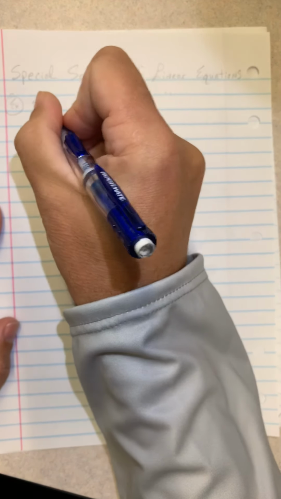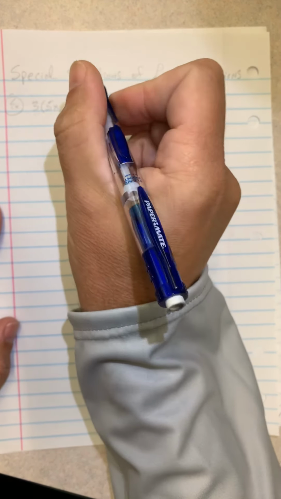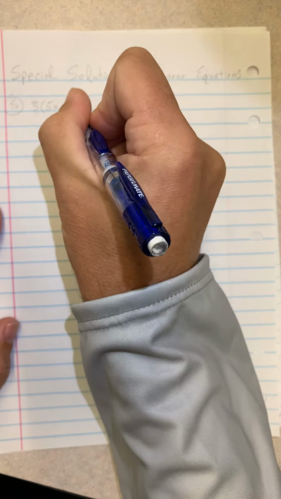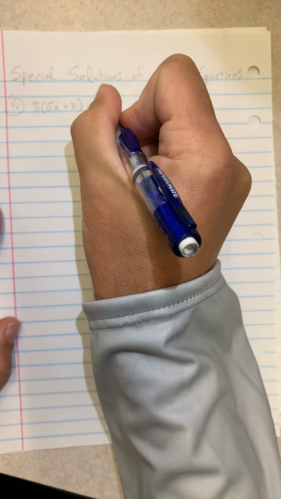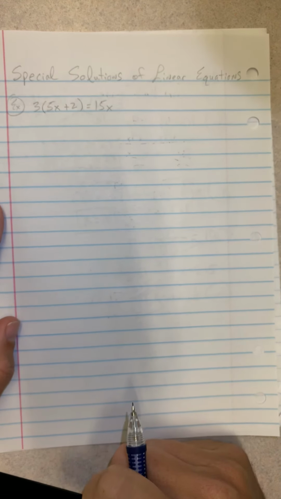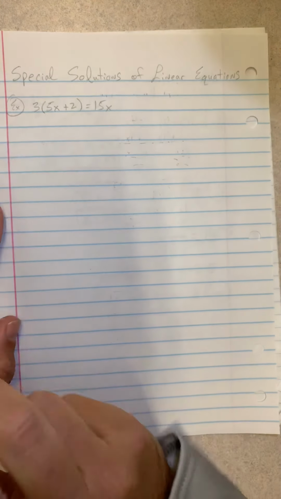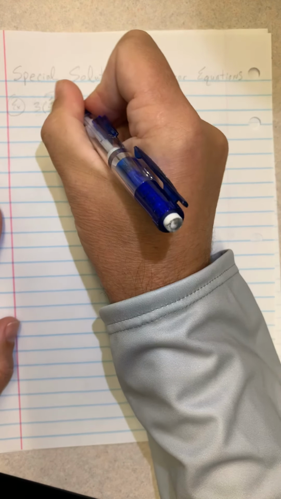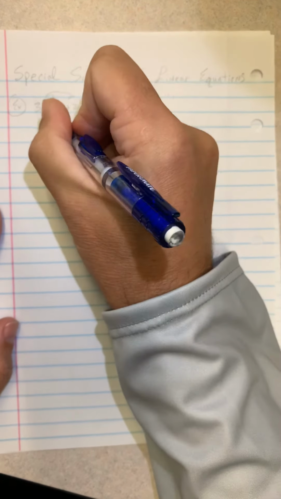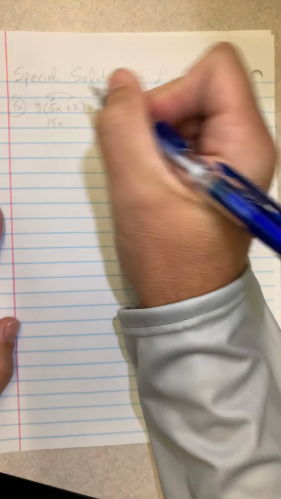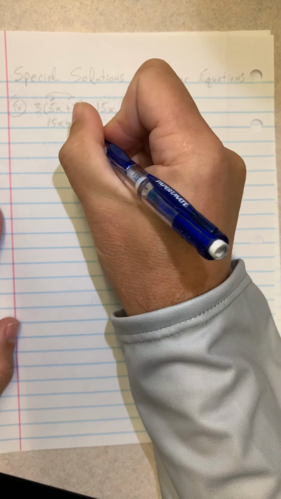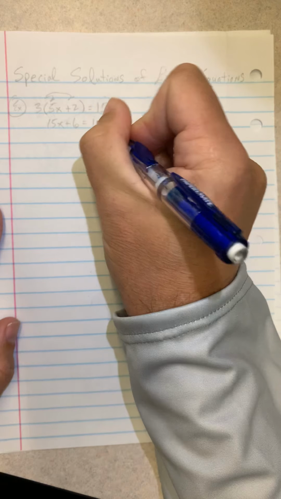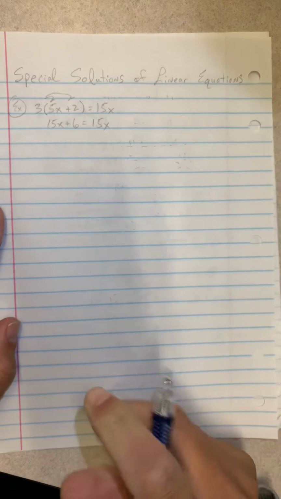3 times 5x plus 2 is equal to 15x. So again, if I look at this and think it through, I know I'm going to have variables on both sides. I've got some distribution to do. 3 times 5x, 15x. 3 times a positive 2, positive 6, is equal to 15x.